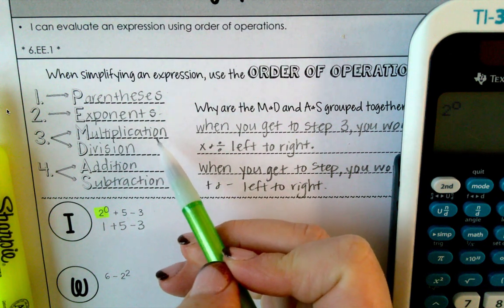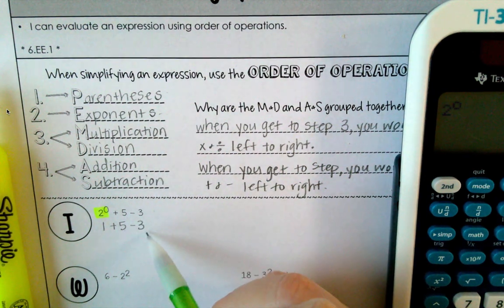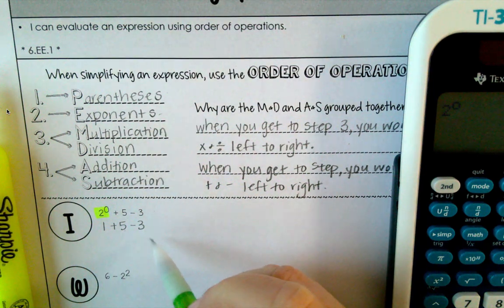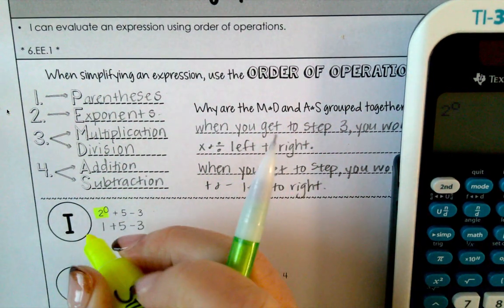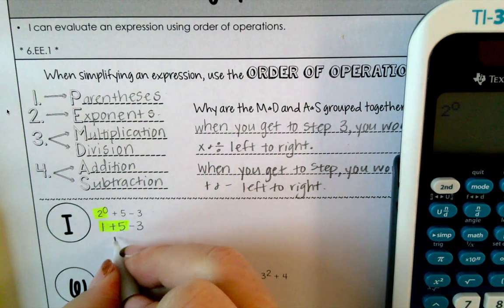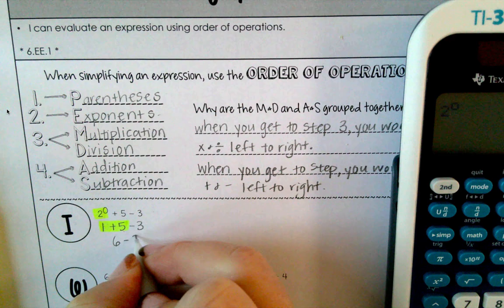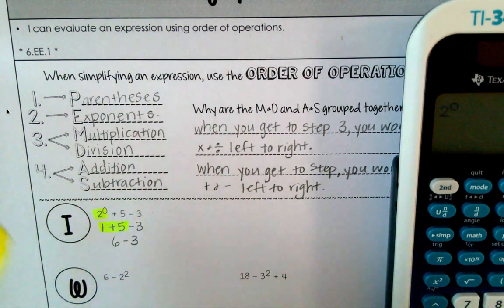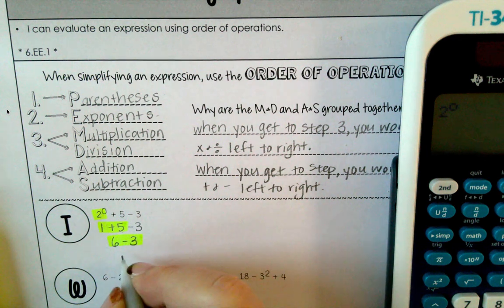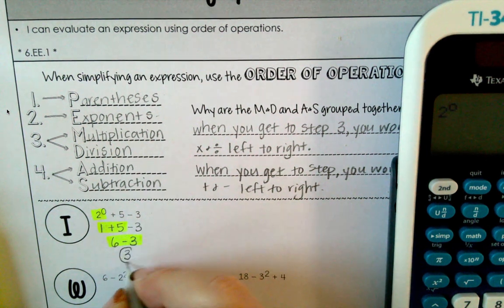Do I have multiplication division? No. But I do have addition and subtraction. I'm going to work left to right. So the first thing I'm going to do is add 1 and 5. And I get 6 minus 3. And I get 3. So 6 minus 3 is 3, and we're going to circle it.